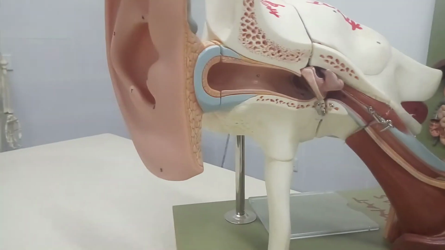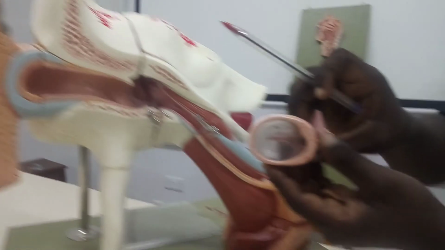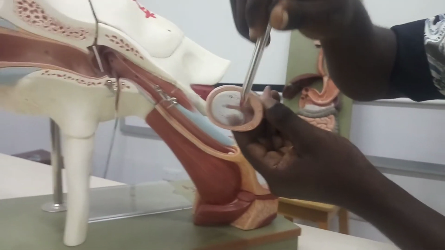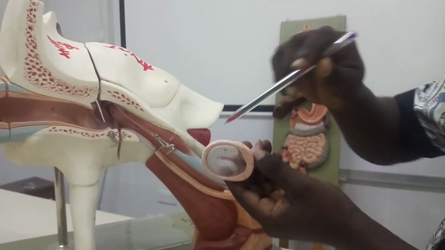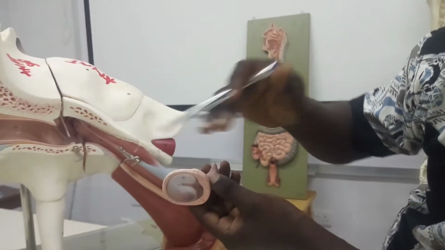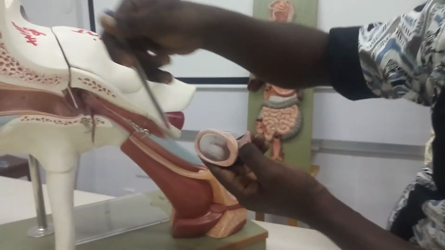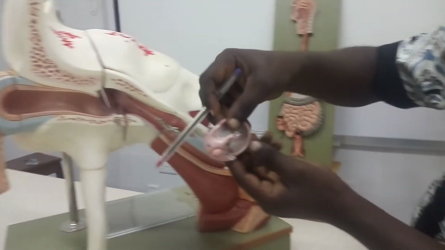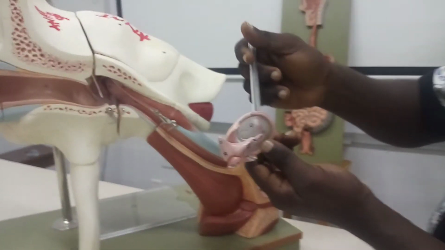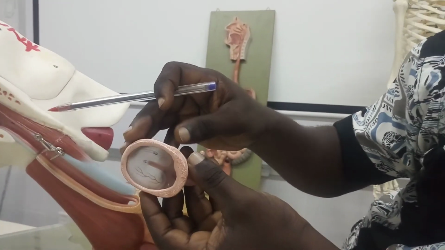Now, the third component of the outer ear is this membrane, known as the tympanic membrane, or the tympanum, or the eardrum. This eardrum serves as a transition between the outer ear and the middle ear cavity. It has a portion which faces the external ear and another portion which faces the middle ear. What it does is vibrate, and it increases the intensity of the sound waves.